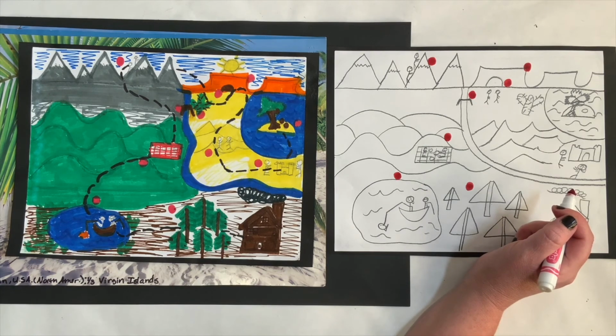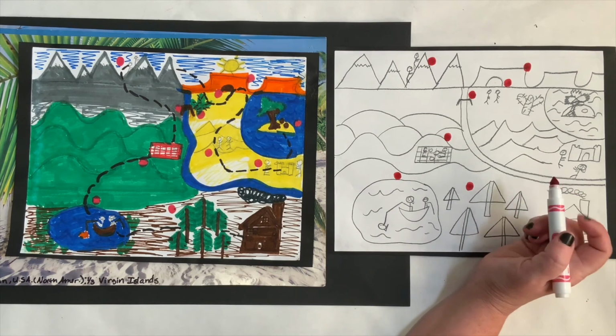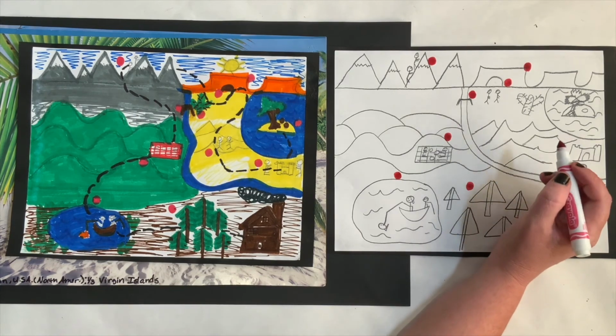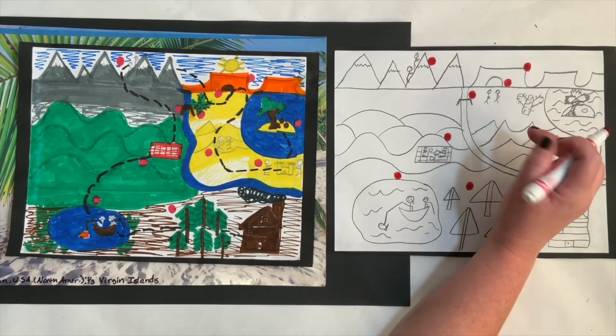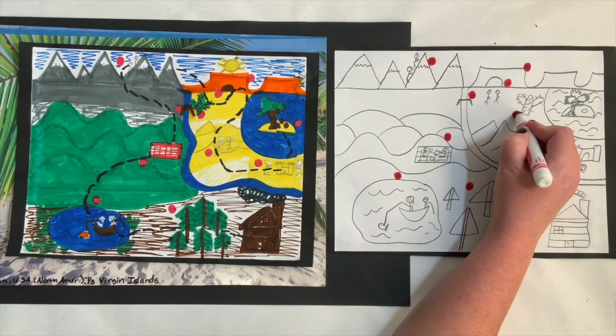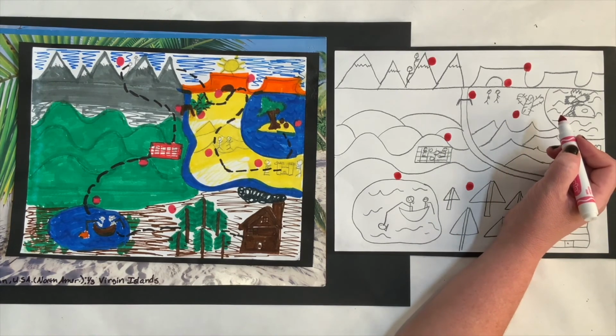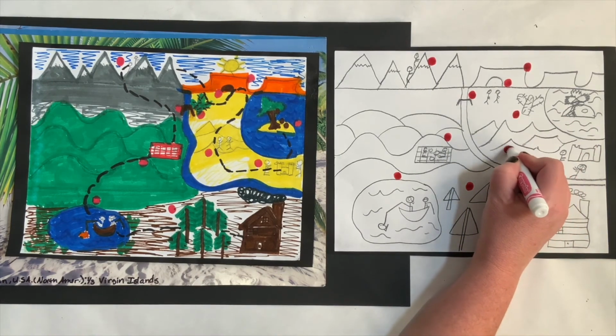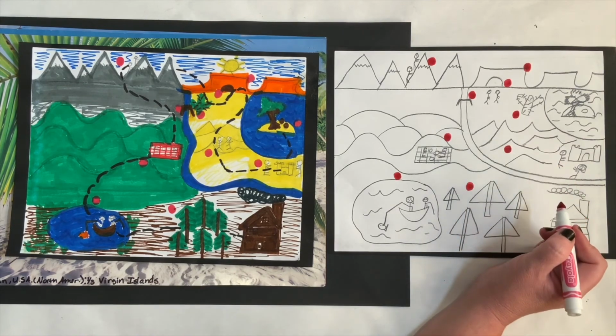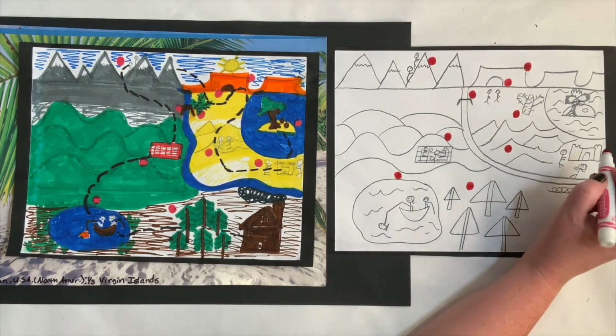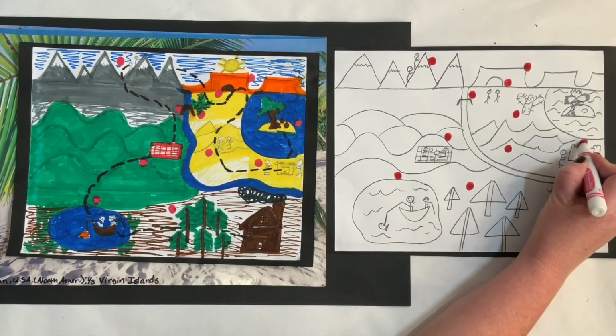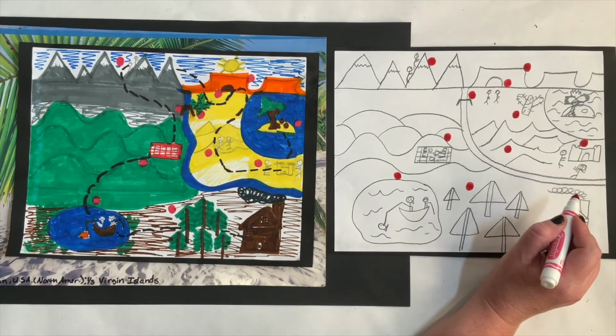So we're marking all of the landforms with our marker to show where we went. We passed through the desert, so I'm going to put it right by the cactus. Through the sand dunes, we got to kick the sand around. We went all the way to the beach, so I'm going to put another one by the sand castle.